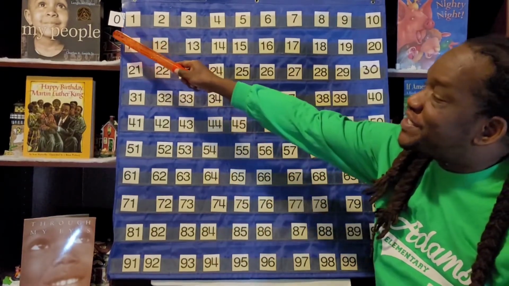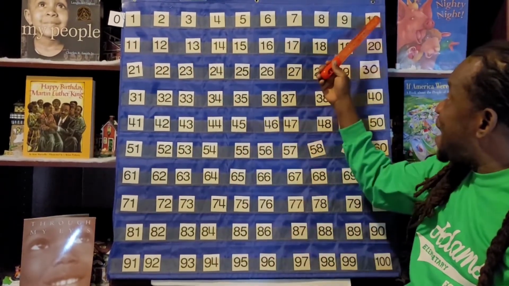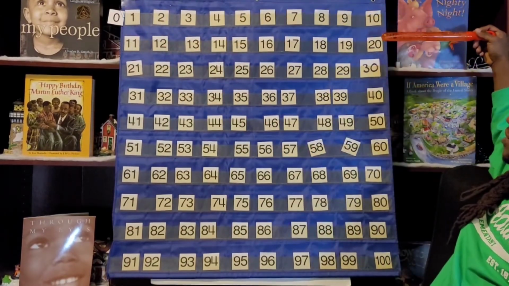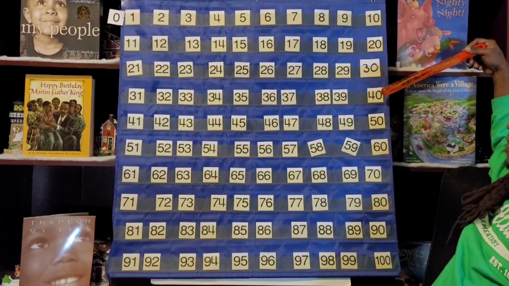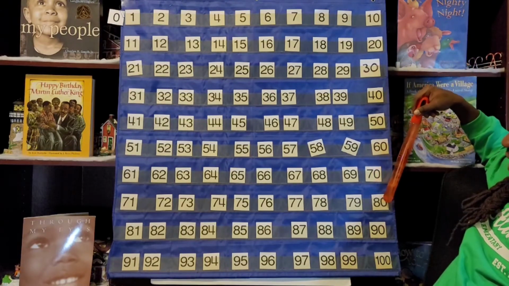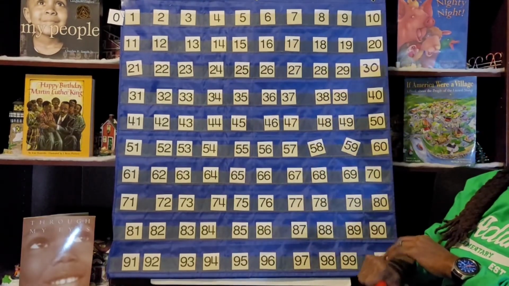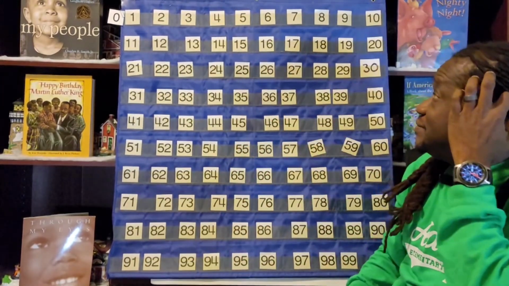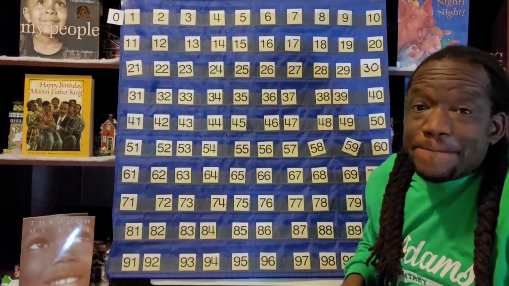Now we're going to count from 0 to 100 by tens. 0, 10, 20, 30, 40, 50, 60, 70, 80, 90, 100.